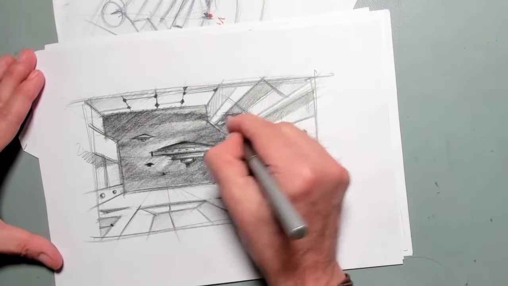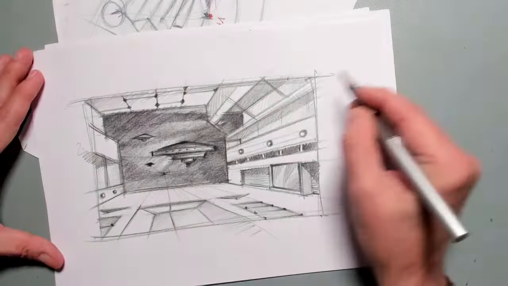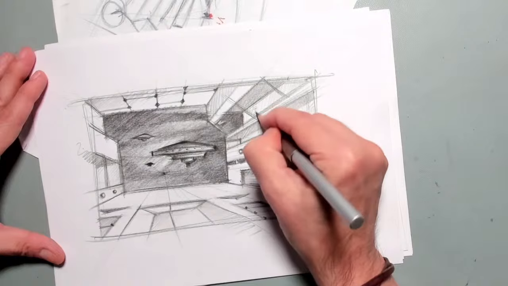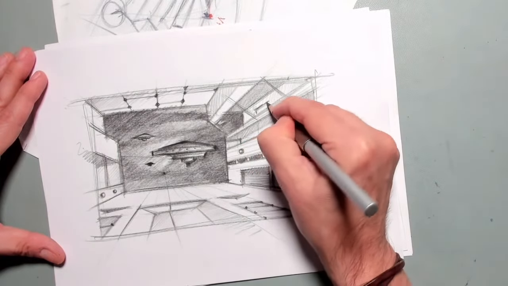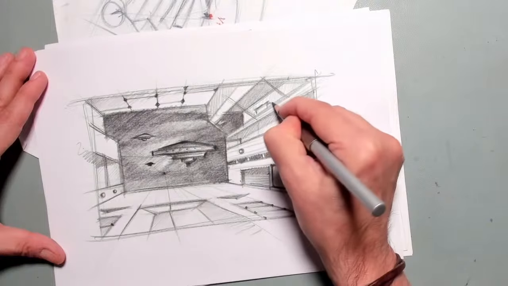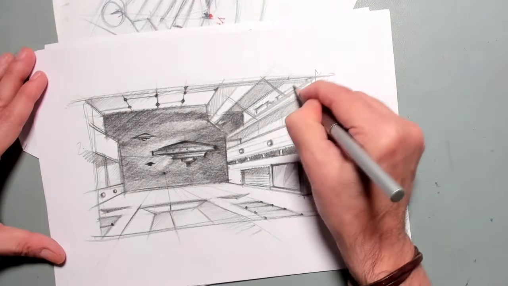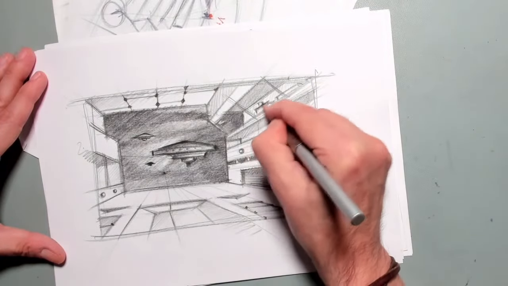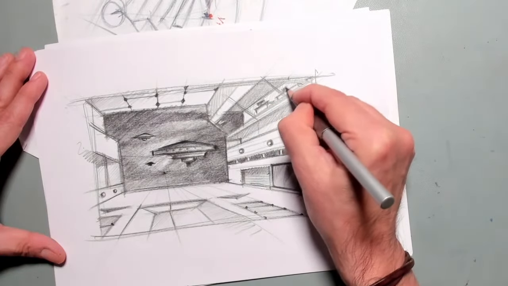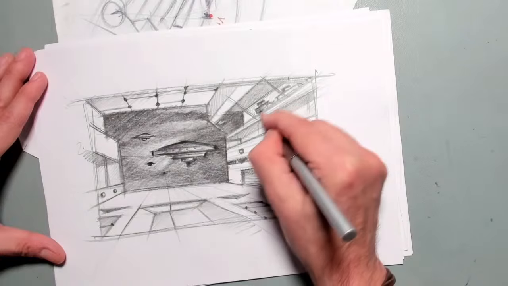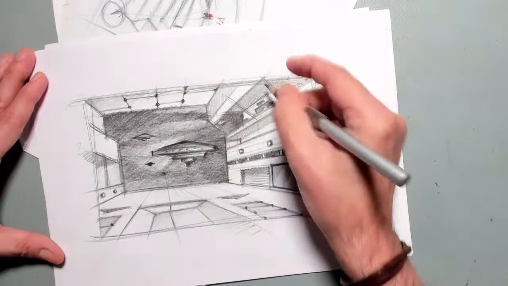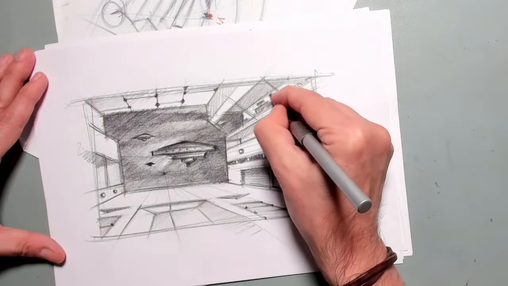Because there are so many details. Okay, so here we have all the computer things, all the people, the humanoids that are here working. And there they are.